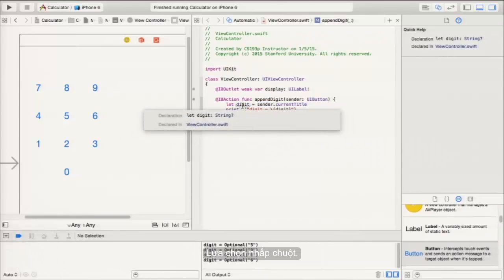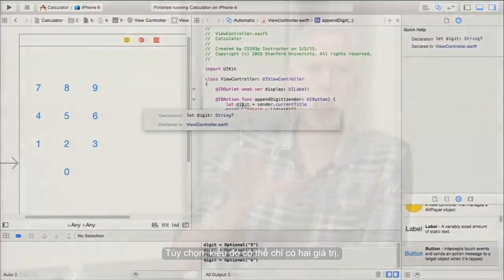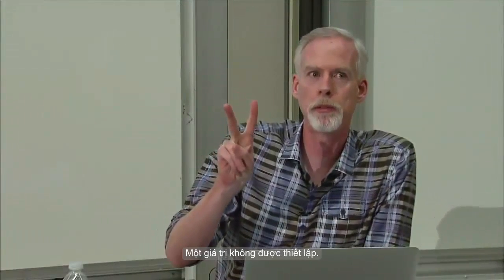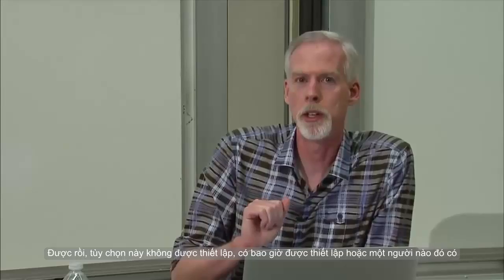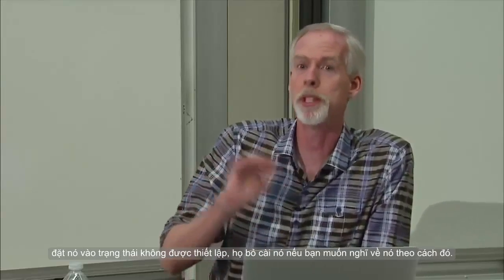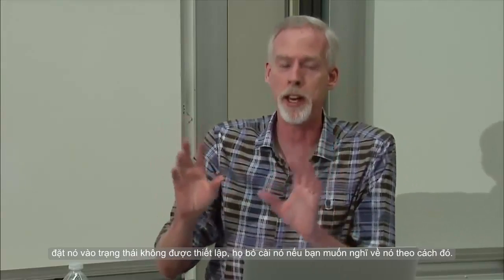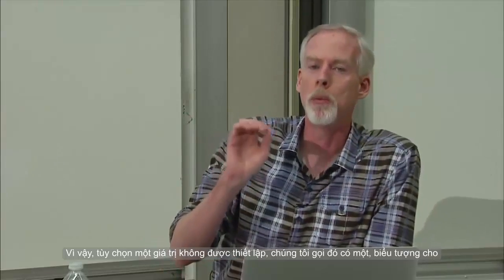Option click, it says digit is of type string question mark. Okay, string question mark. That question mark means optional. So there is a type in Swift called optional. That type can have only two values. One value is not set. Either it has never been set or someone set it to the not set state. They unset it, if you want to think about it that way.